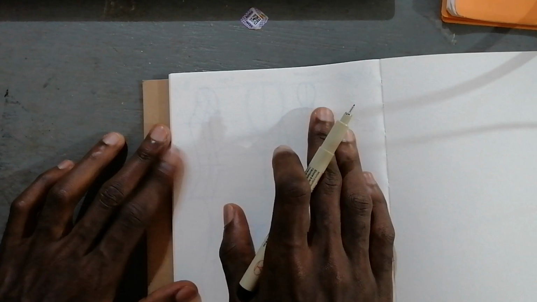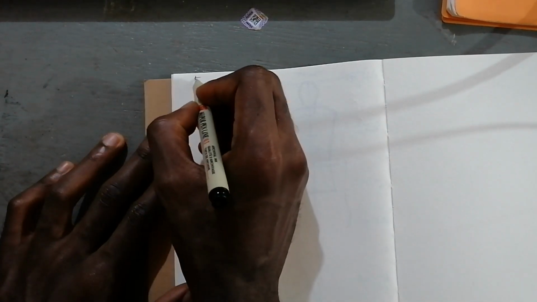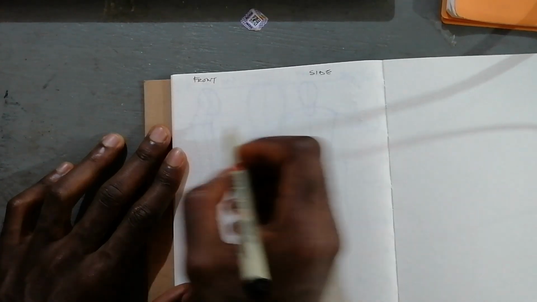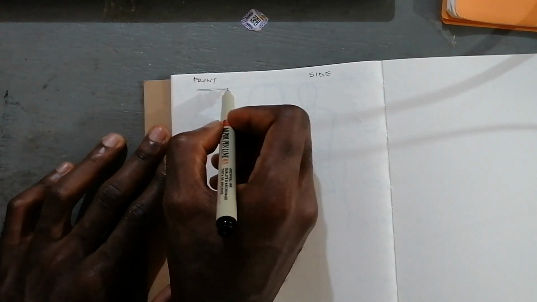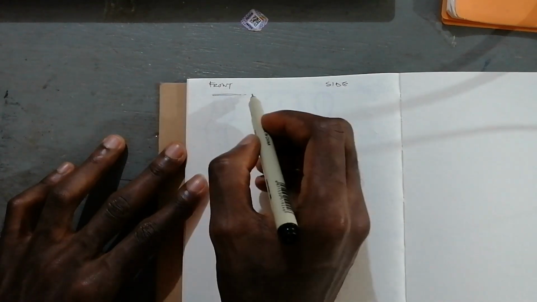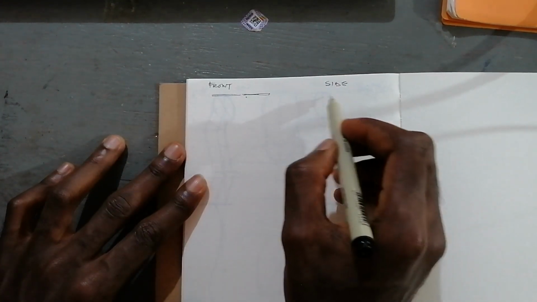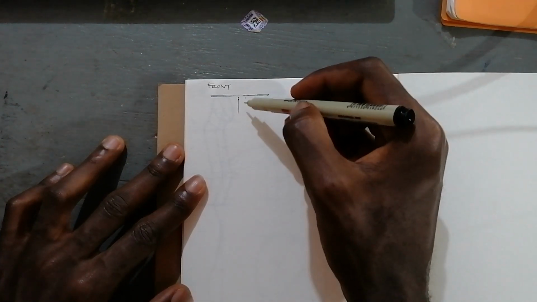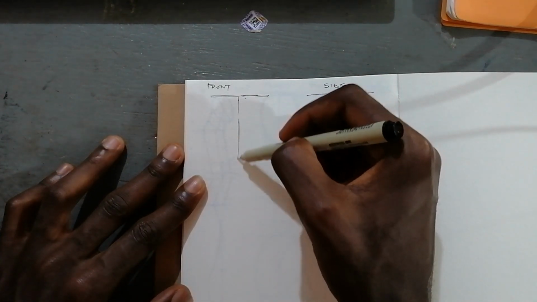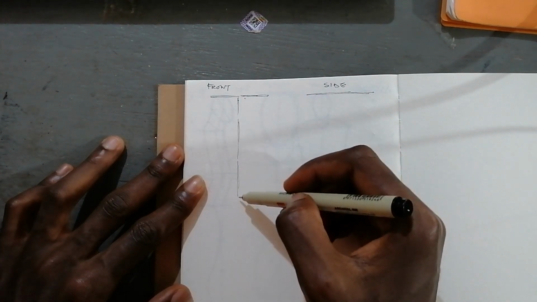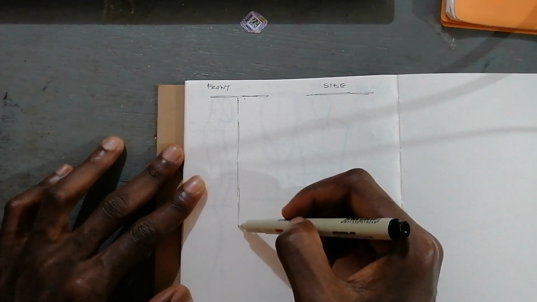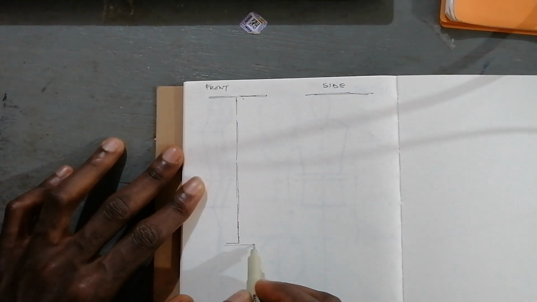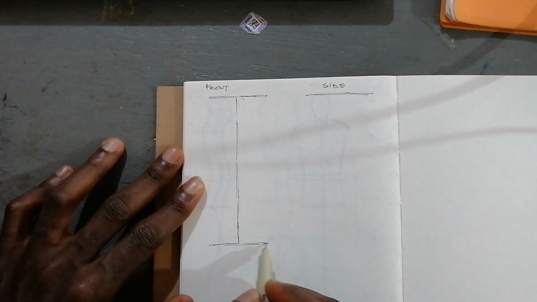So I'm going to draw the vertical line again for the front and the side. Alright, so this is the front view. This will be for the side view. So I've got my vertical line. Just so you know, we are just going to draw the legs in this video. Then when I'm done, I might put it together.